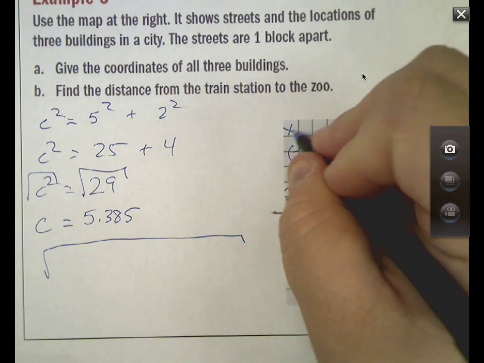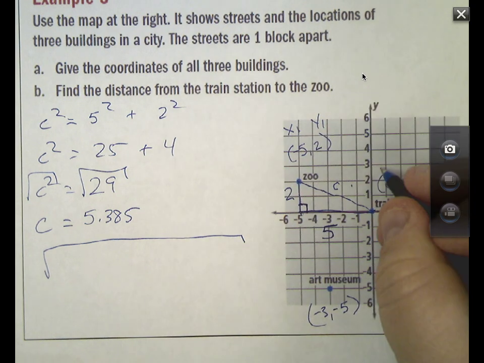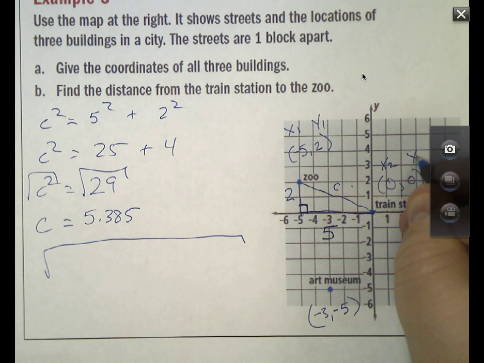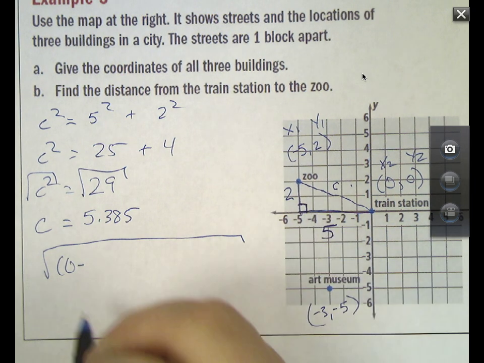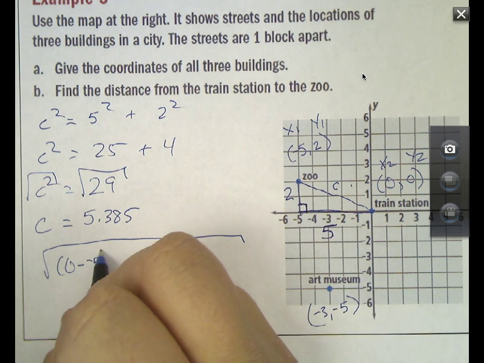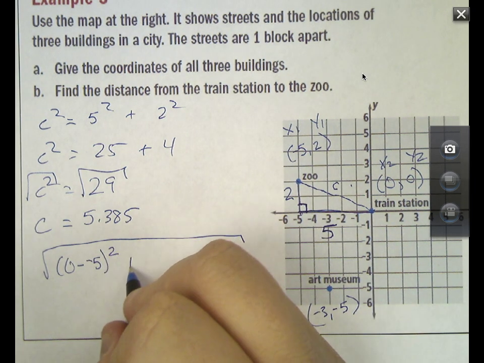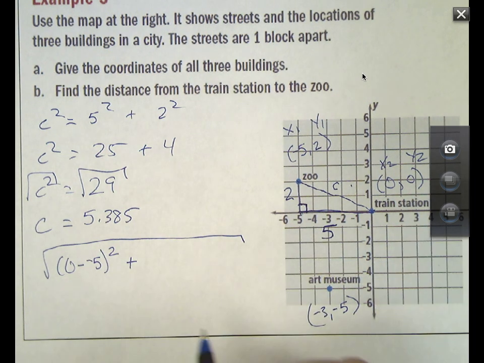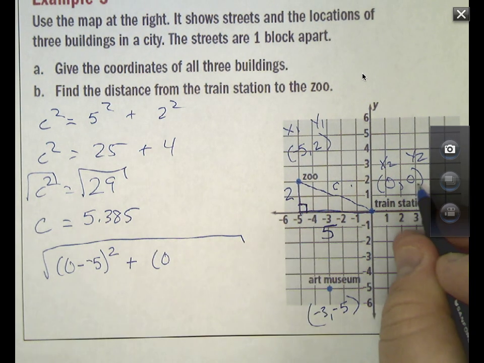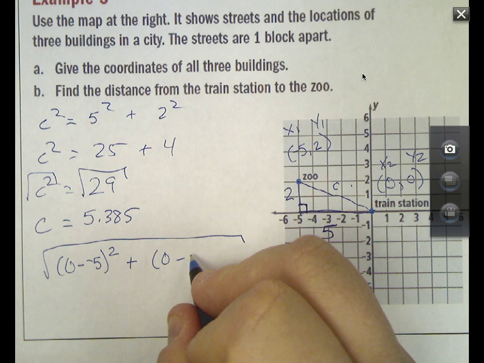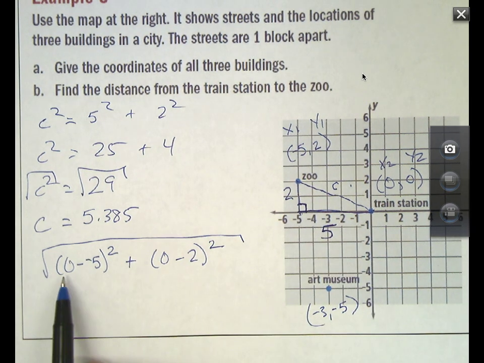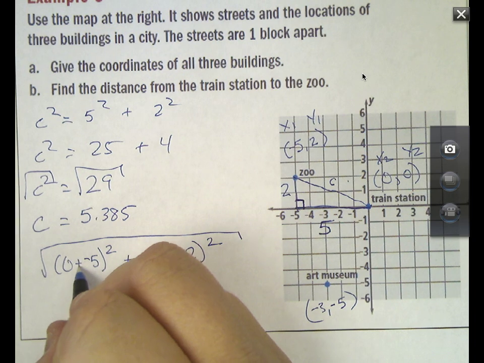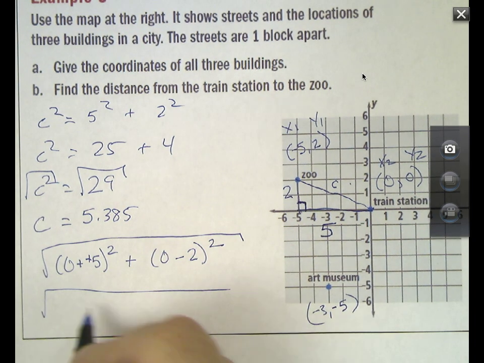Well, I would have to label this x1, y1, and label this x2, y2. So it's (0 minus negative 5) squared plus (0 minus 2) squared.